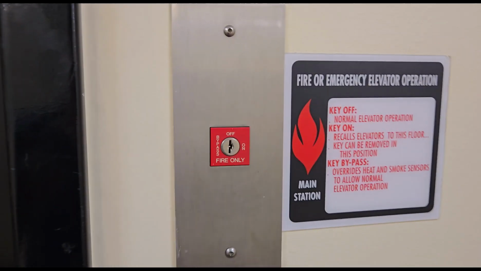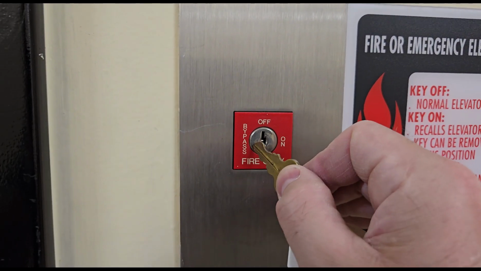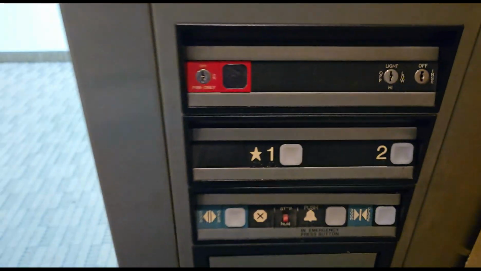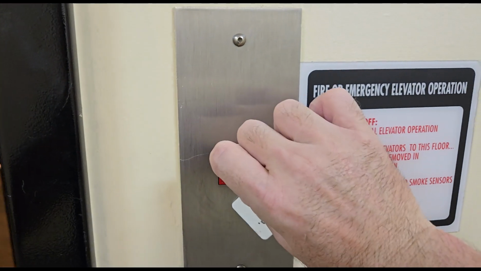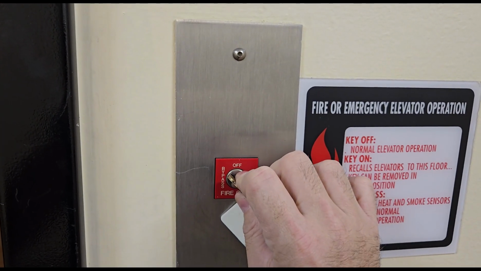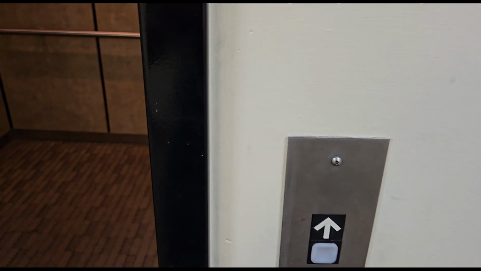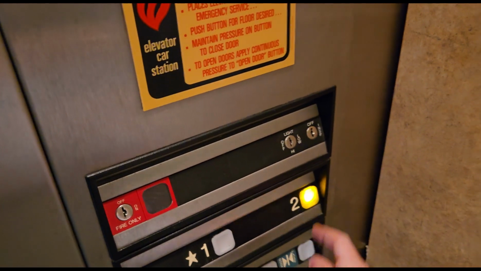So now we're at our elevator. Put in the recall. Let's see the alarm going off. We have our fire hat there. So we're going to turn left to bypass, and then back to normal. And we're gonna make sure it recalls, or it activates now.